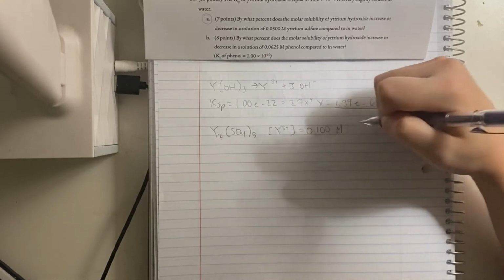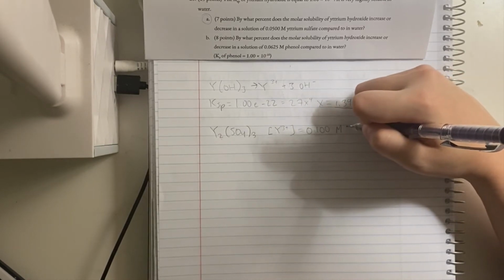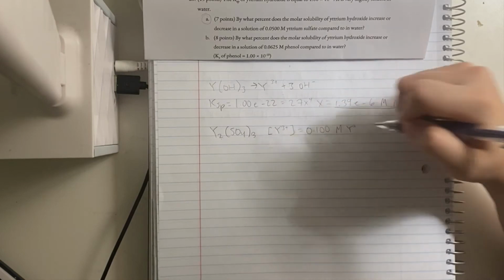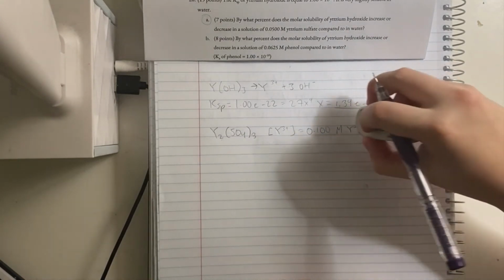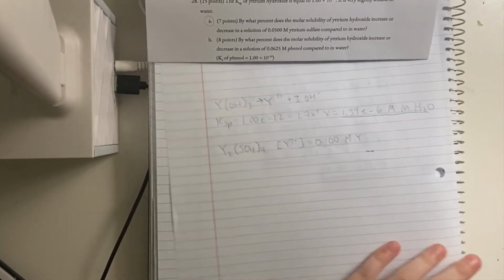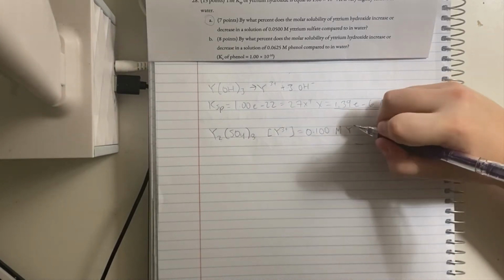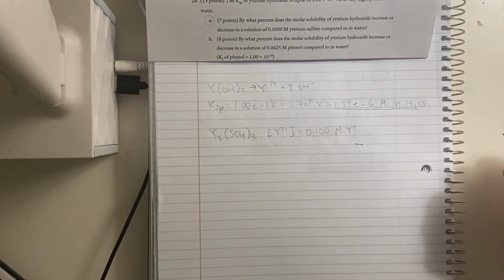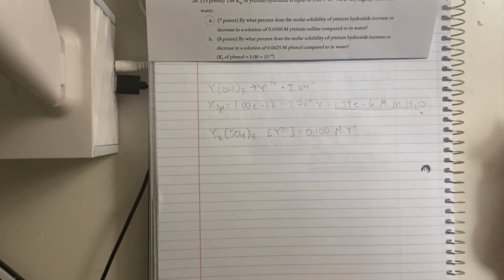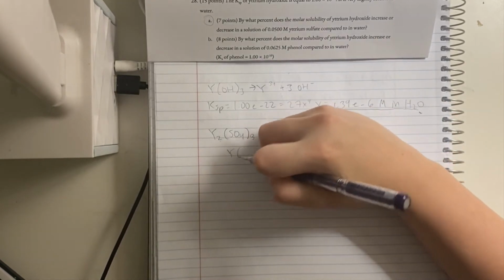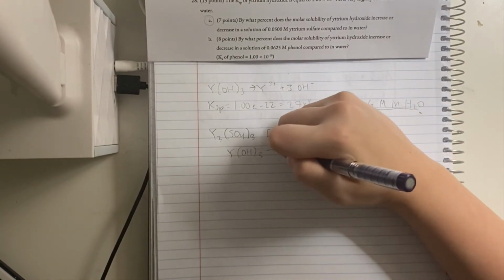So it'll be 0.1000 molar Y plus. And then now, I'm just going to go ahead and use an ice table for this, but you don't need to.